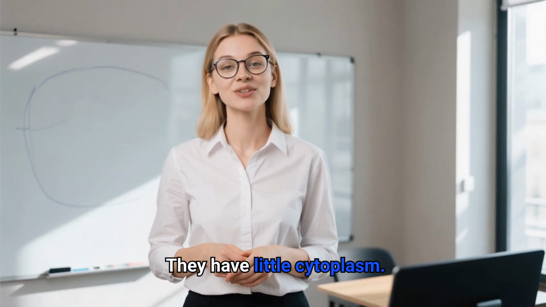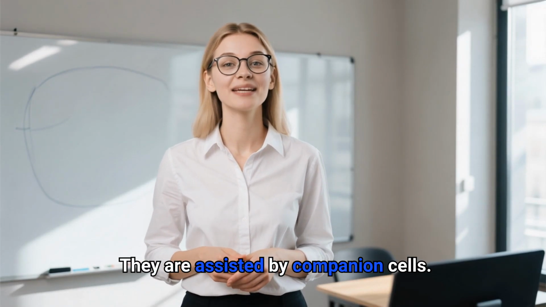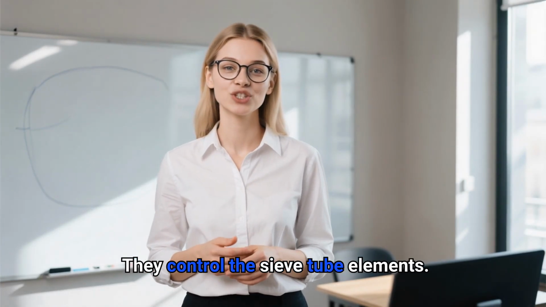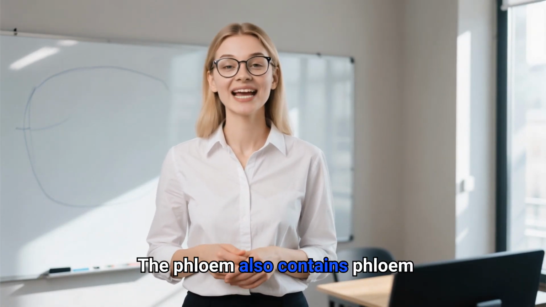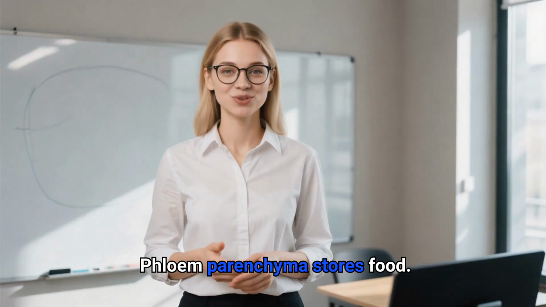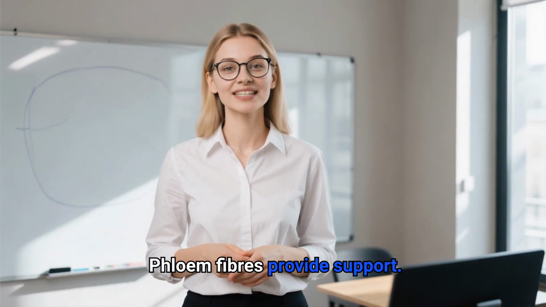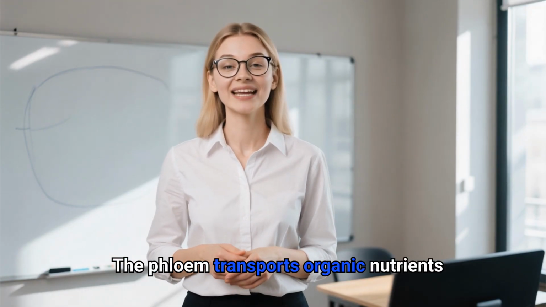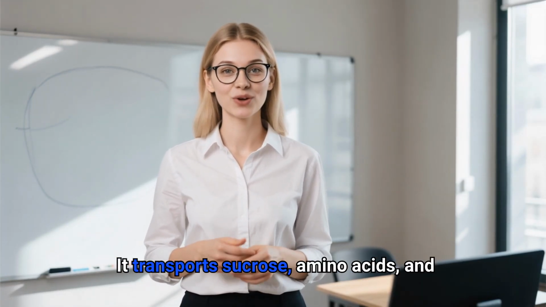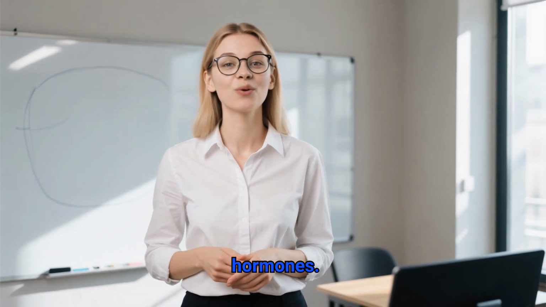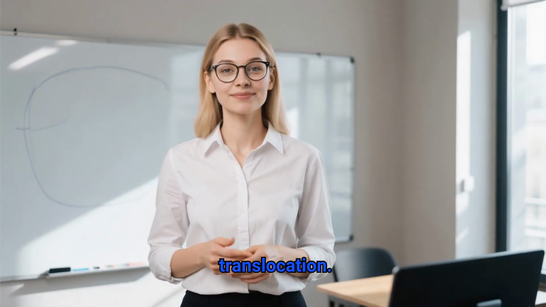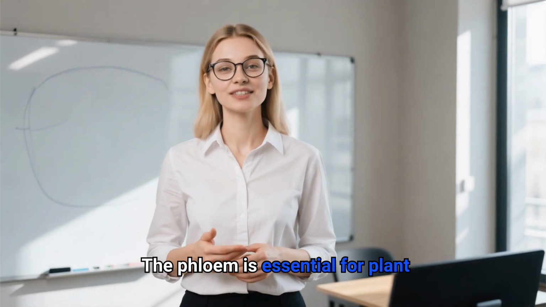They have little cytoplasm. They are assisted by companion cells. Companion cells have nuclei. They control the sieve tube elements. The phloem also contains phloem parenchyma and phloem fibers. Phloem parenchyma stores food. Phloem fibres provide support. The phloem transports organic nutrients from the leaves to the rest of the plant. It transports sucrose, amino acids, and hormones. The transport in phloem is called translocation. The phloem is essential for plant survival.